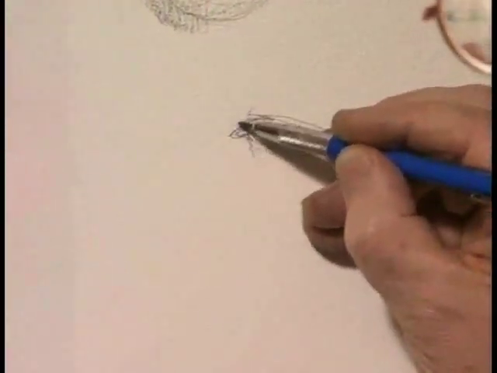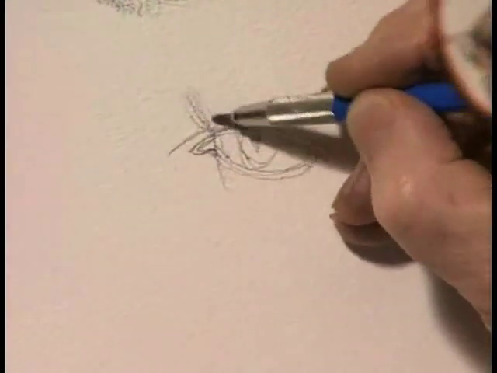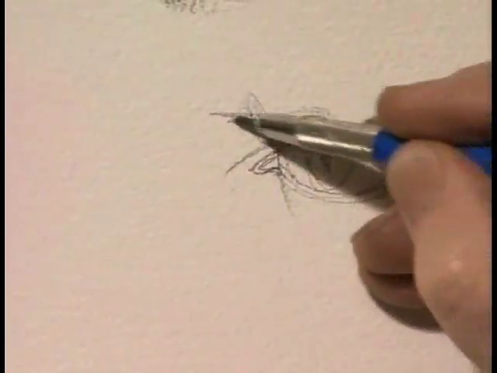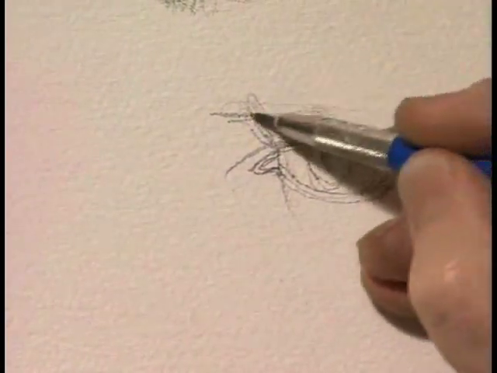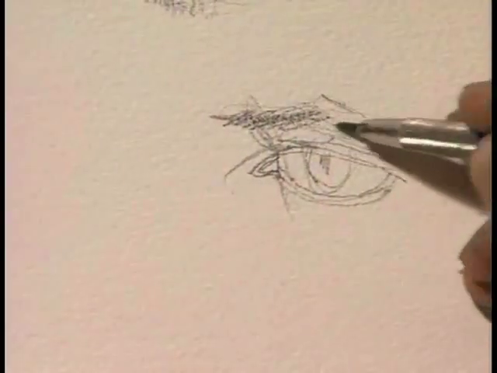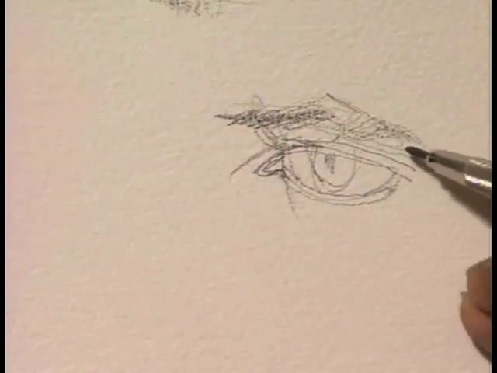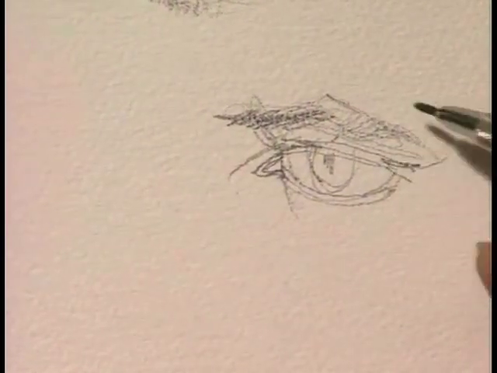Tear duct in the corner, and out to the orbit, which again from this view is quite close to the top of the eye, and here is the eyebrow that sits on the top of the orbit. That's the furthest out part, therefore protecting the eye.